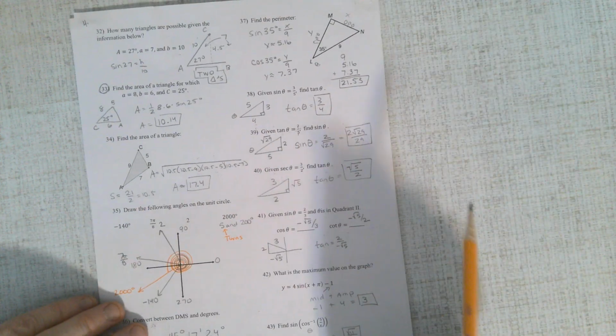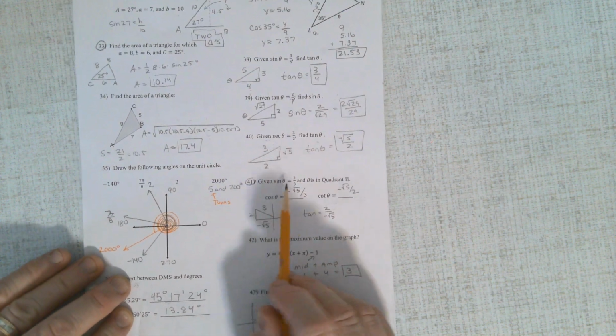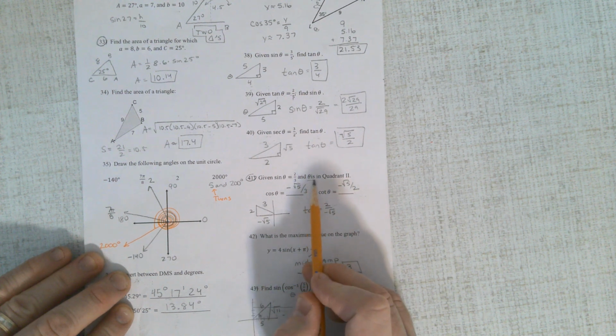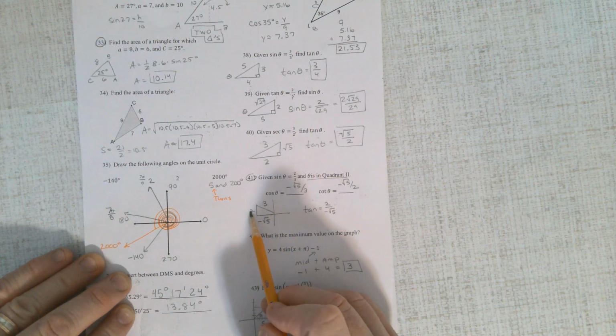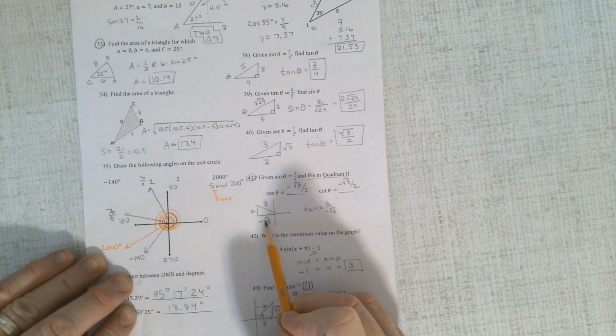One other one I wanted to talk about, number 41 here. On these kind of problems, what you want to do is go ahead and draw this triangle here. But make sure you pay attention to what quadrant it is. So it's a quadrant 2 triangle. So the sine is 2 over 3, opposite over hypotenuse. You can figure out that value, and then you can go ahead and do the tangent.